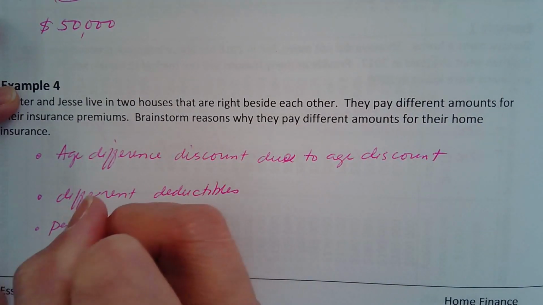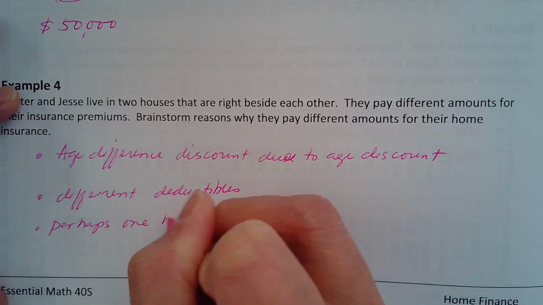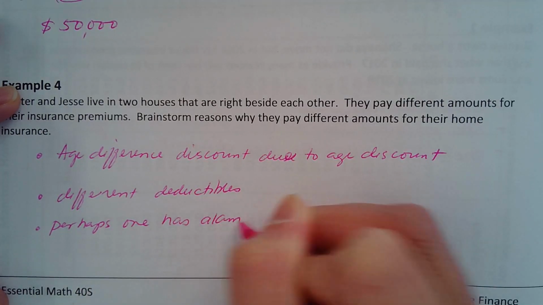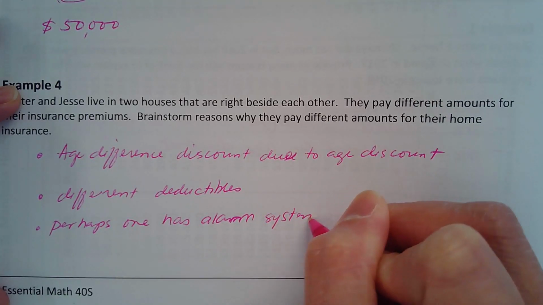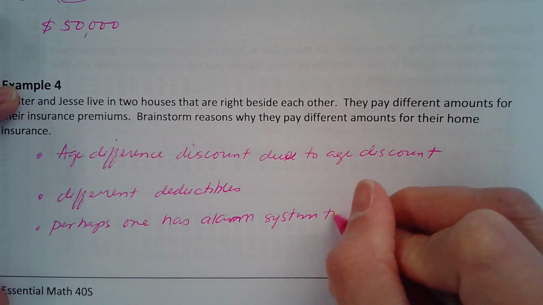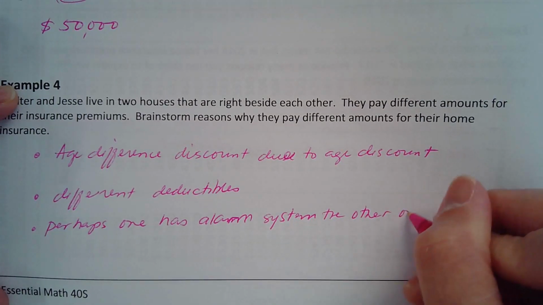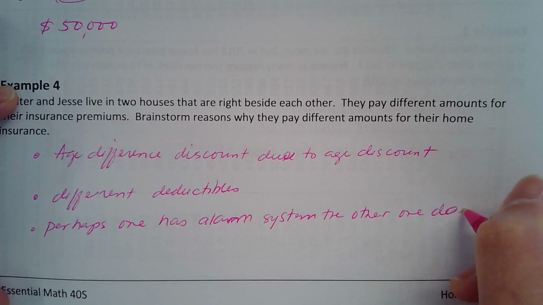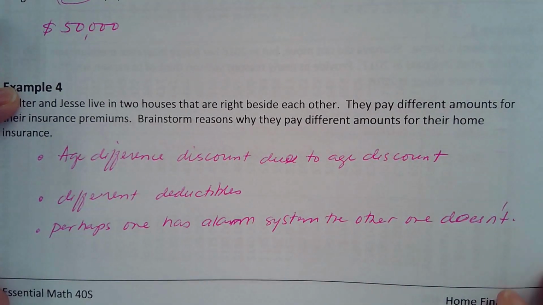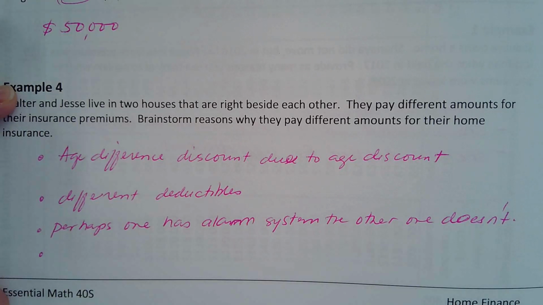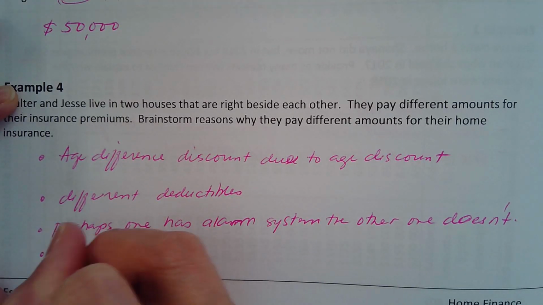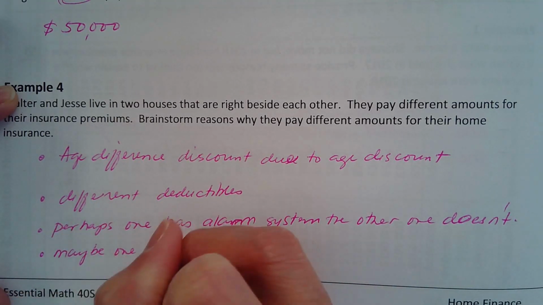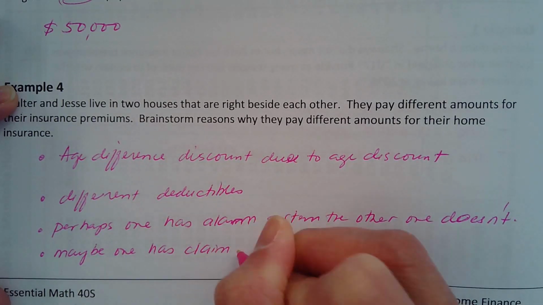Okay. Perhaps one has an alarm system. The other one doesn't. What could be the other one? Maybe one has a claims-free discount.